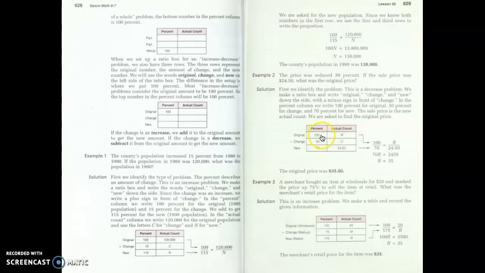So let's go ahead and set up our ratio. 100 over 70, represented here, is equal to the original cost over the new cost. We're going to do our cross multiplication. We're going to multiply 100 times $24.50. We're going to multiply 70 times r. We get this new algebraic equation. We're going to divide both sides by 70, and we're going to find out that the original price was $35. So again, to think about it, 100%, when we're paying full price, we're paying $35. When we're paying it on discount for 70%, we're paying $24.50.